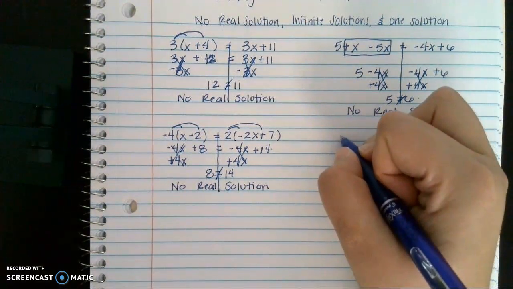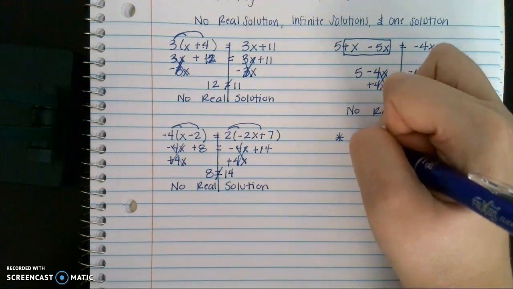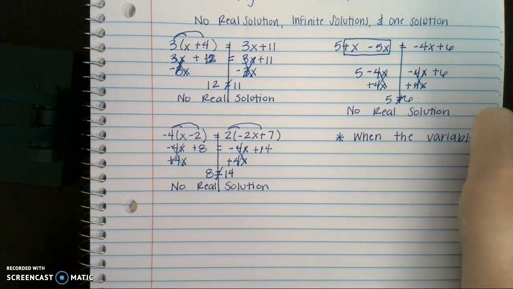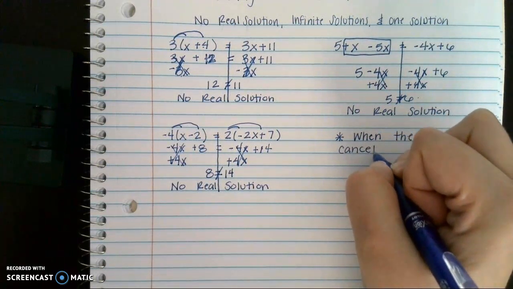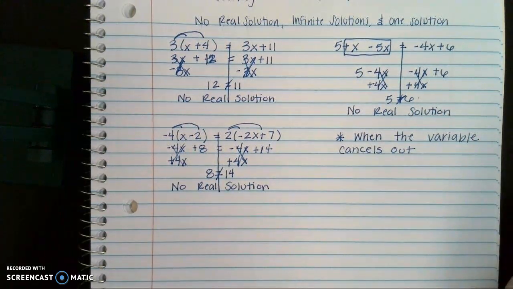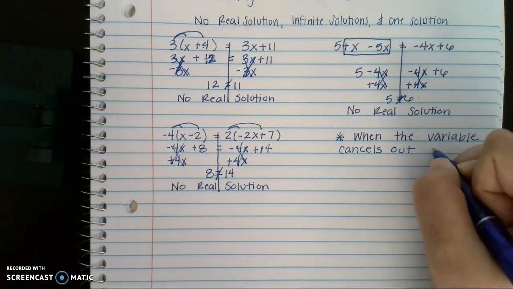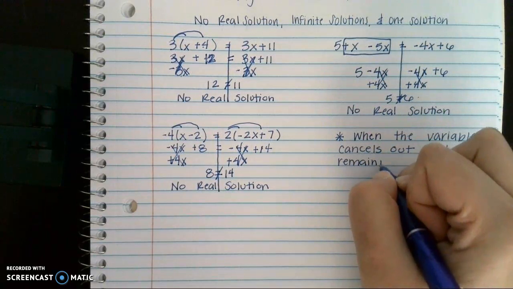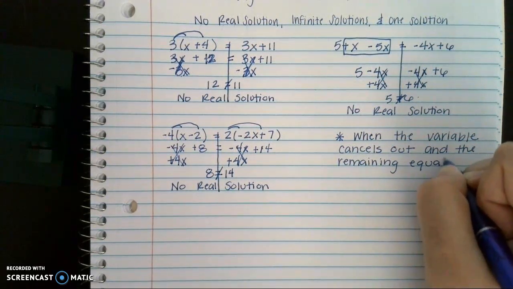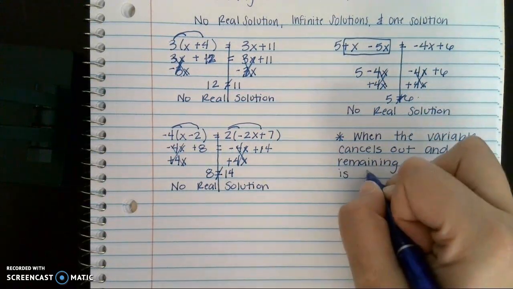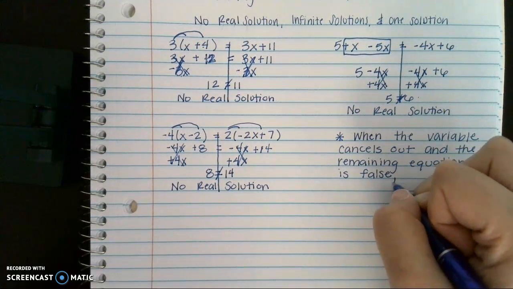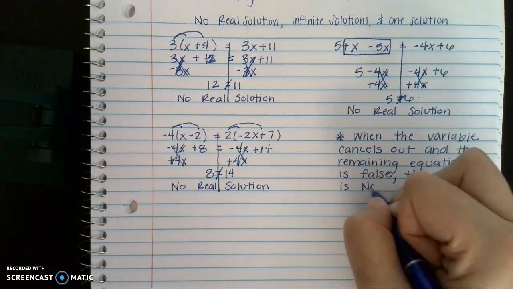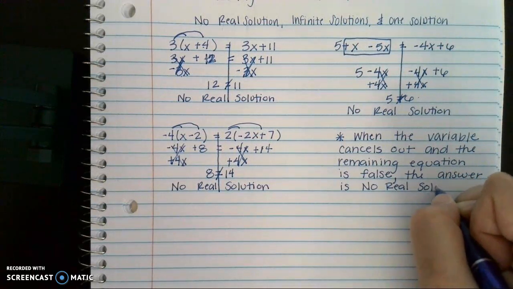Okay? So a little reminder for these: when the variable cancels out, meaning you had the exact same number of x's on both sides of your equal sign, and the remaining equation is false or is not true, the answer is no real solution.